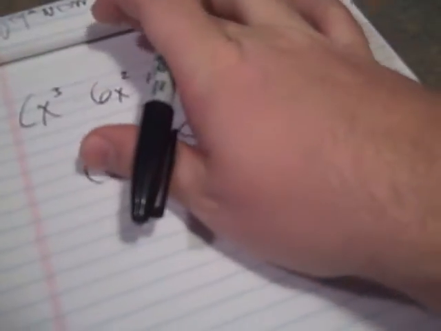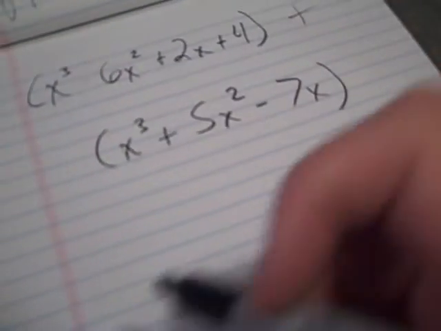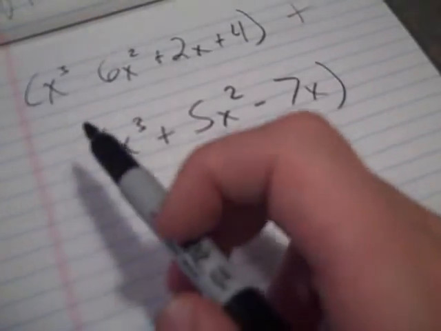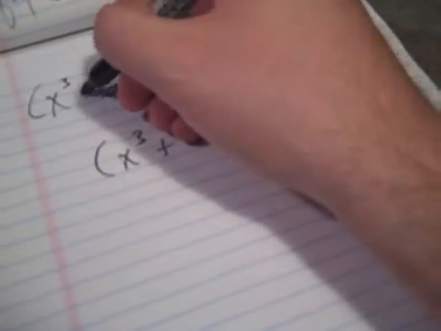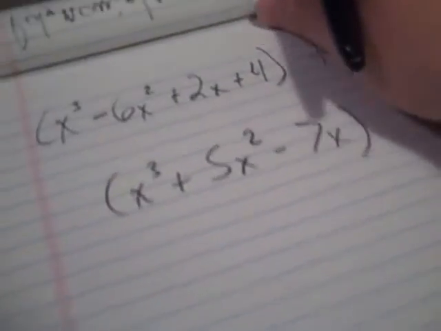Okay, well, the first thing is you group the like terms. So make sure you can see the negative there.